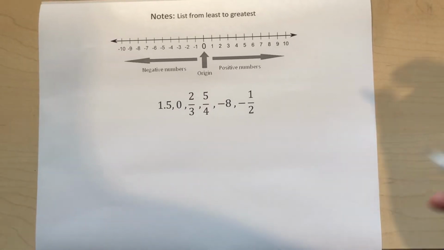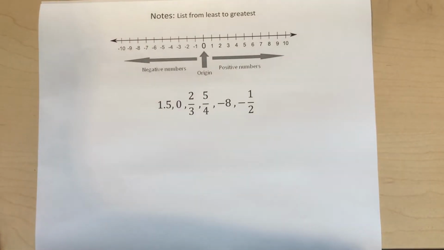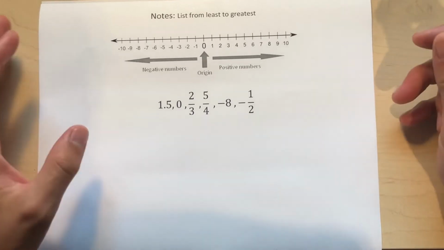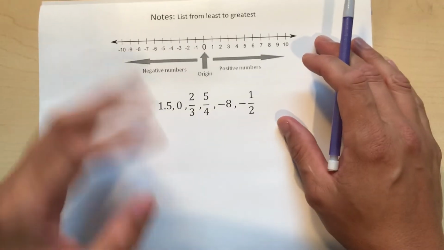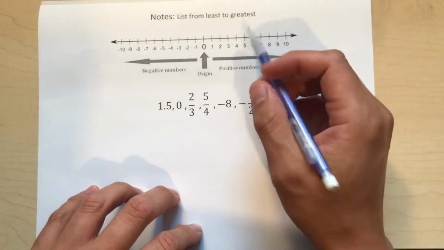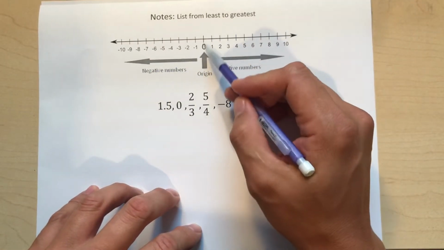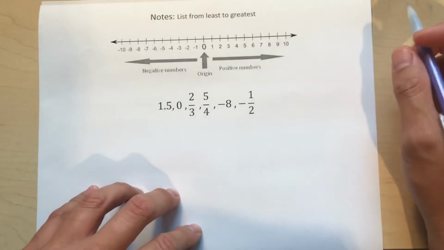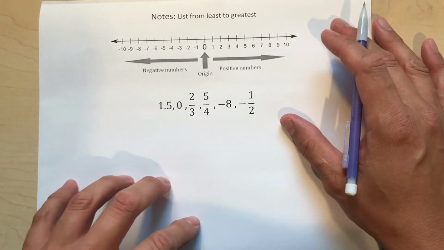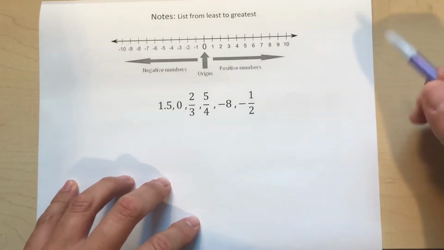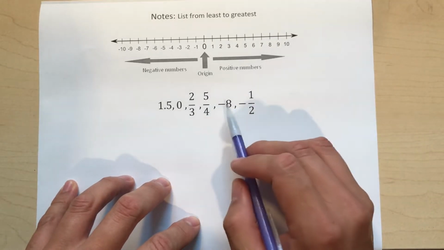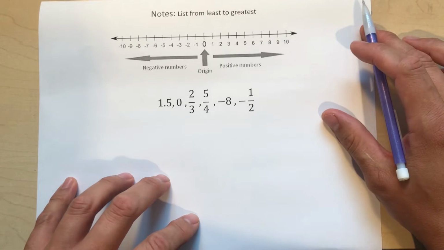Hello, welcome to a lesson on listing numbers from least to greatest. As you can see on the number line, the smaller number is on the left and the bigger number on the right. These are negatives, and zero is actually neither negative nor positive. It's kind of a neutral number. You will be given a list of numbers that you have to list from least to greatest. So we have 1, 2, 3, 4, 5, 6 numbers to do that, okay?